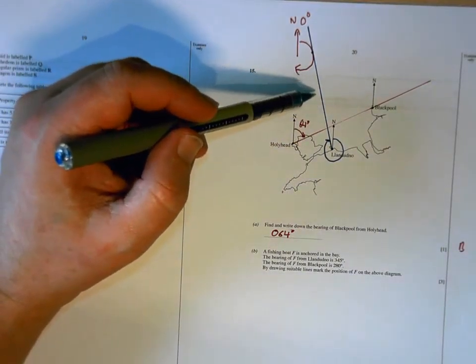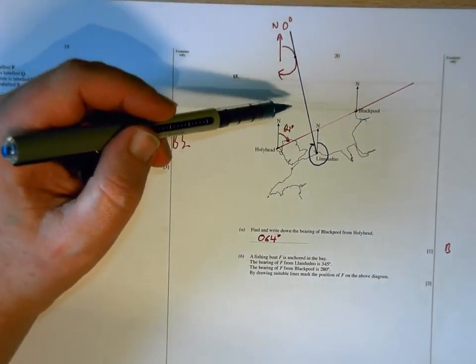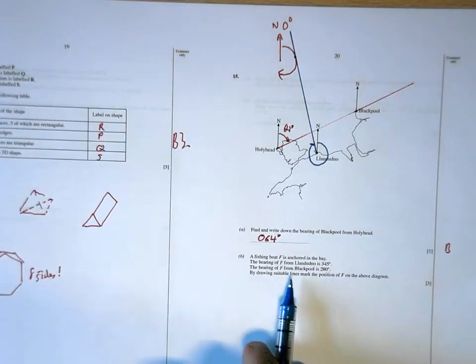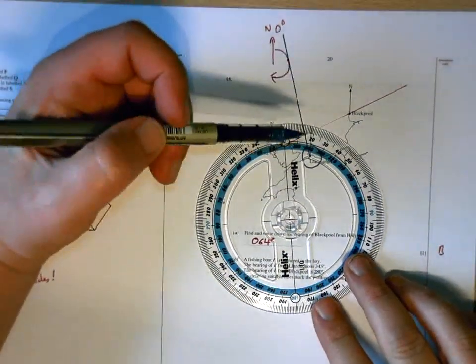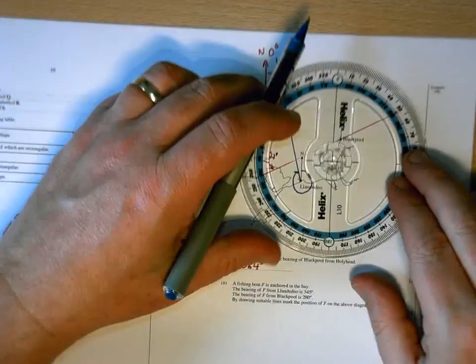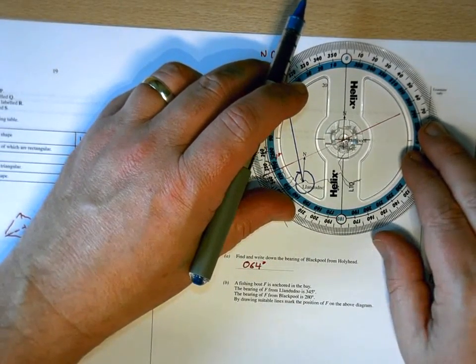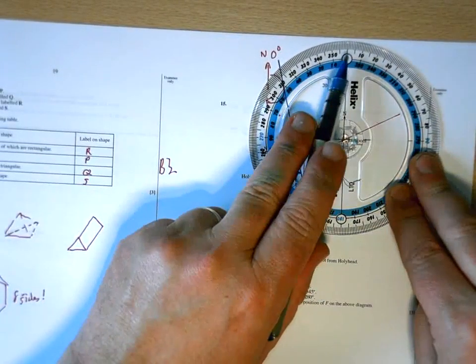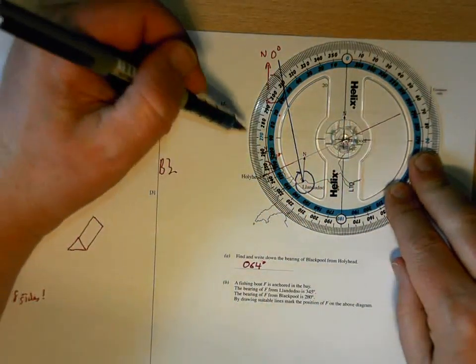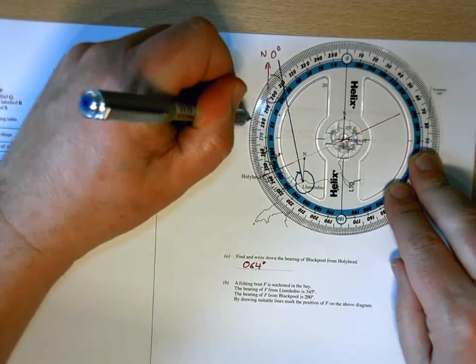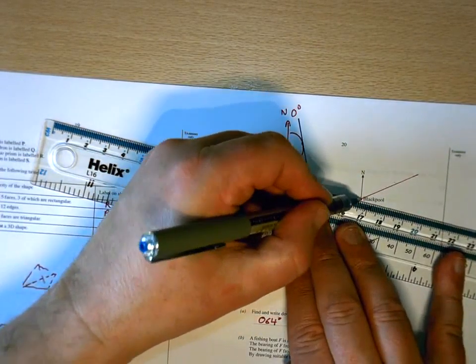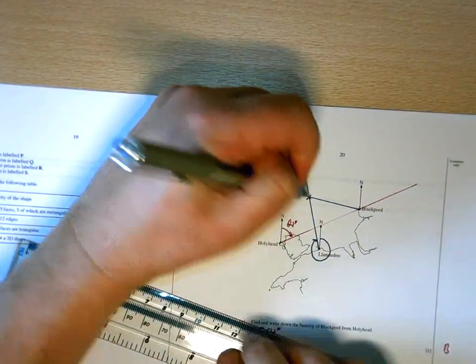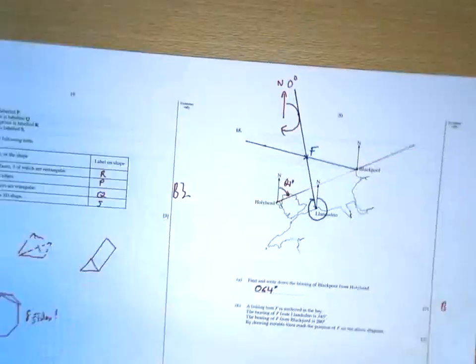Now, in order to work out where on that line it is, I need to fix its bearing from Blackpool. So from Blackpool, it's 280 degrees. Move the centre of my protractor to Blackpool, 0 at north. And then now I'm travelling around again, but to 280, which is there. Put a dot, and draw a line from Blackpool through the dot, and where those two blue lines cross is where the fishing boat is.